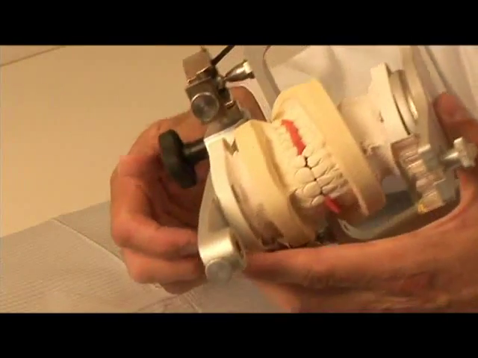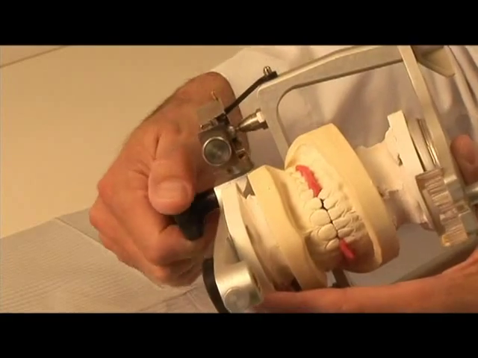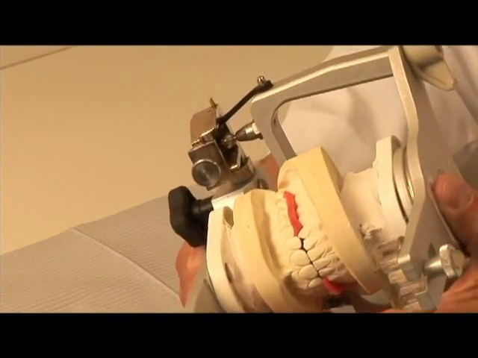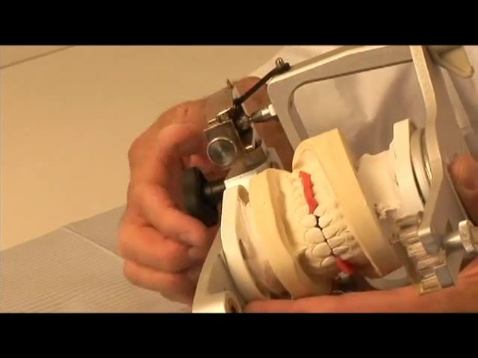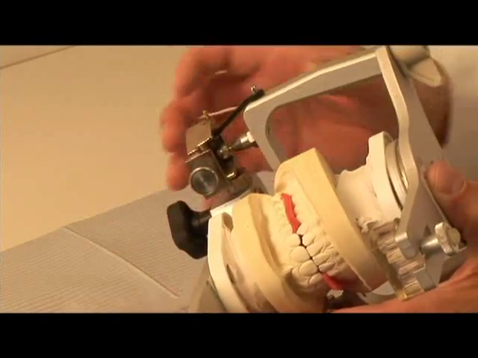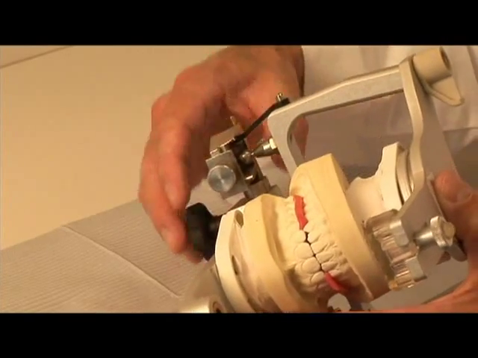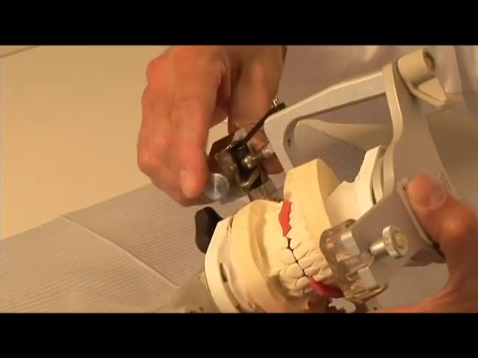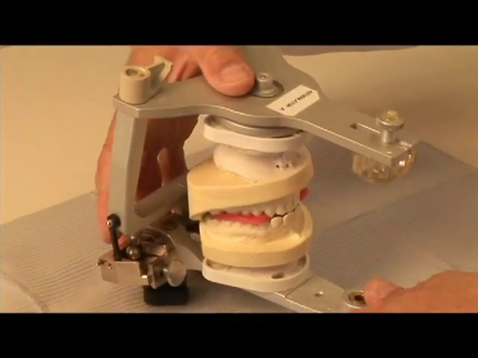Loosen both condylar guide elements by loosening the black clamp screw knobs. When loosening the clamp knobs, ensure that you keep them snug so that rotation of the condylar element is accomplished without losing the ability to control the rotation. Place the articulator upside down.